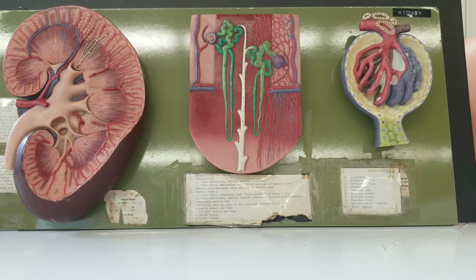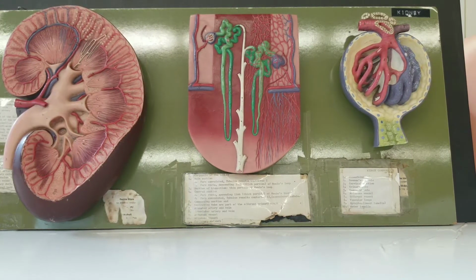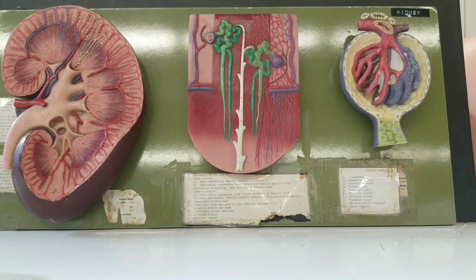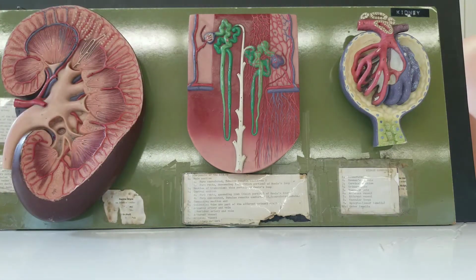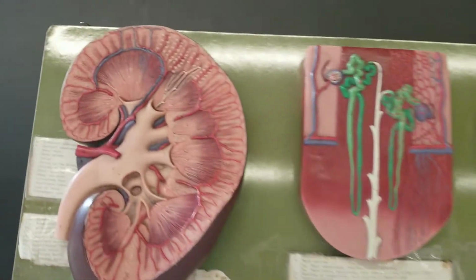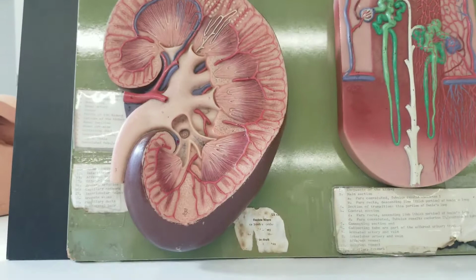Hey all, Azim here. We're going to take a look at two different models that show the kidney, but more specifically, the nephron level of the kidney, which you can only really see microscopically. So these models are representing that. Let's start with our zoomed out look at the kidney.